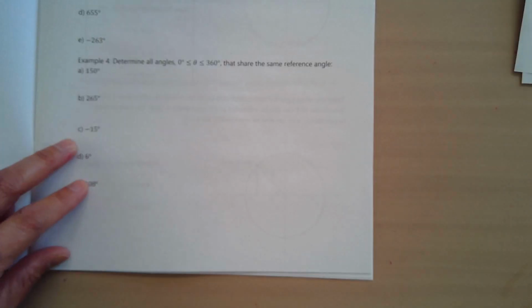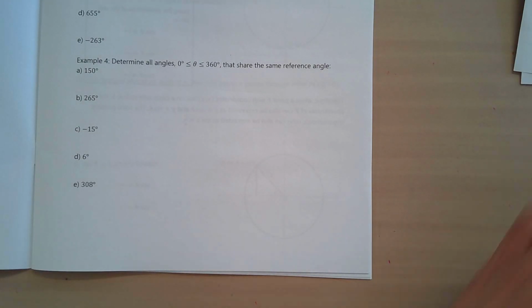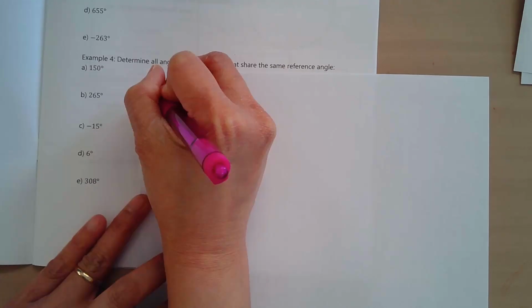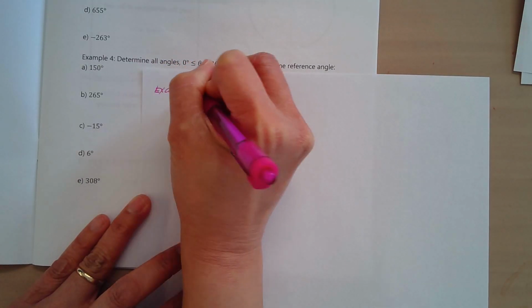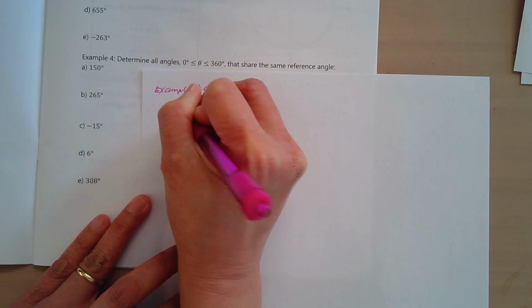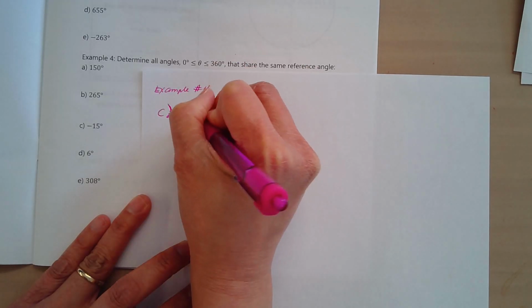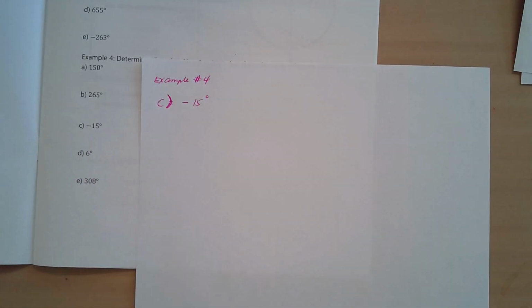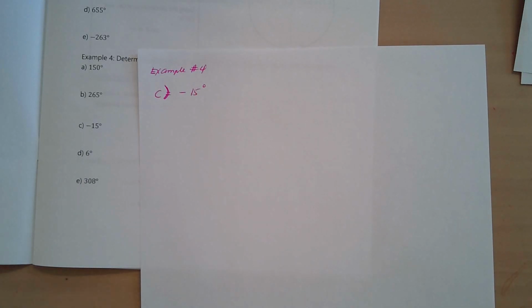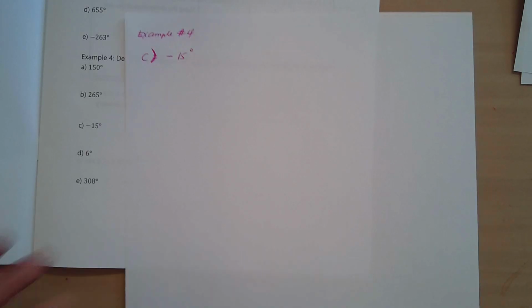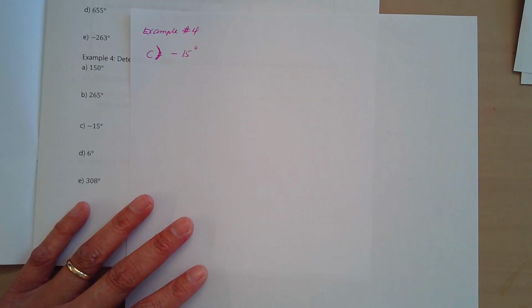Let's do letter C. Ooh, negative. Could this be a reference angle? It's deceiving, except for the fact that it's negative. So the answer would be no, right? Because a reference angle has to be positive and less than 90. Okay, so have your visual. Figure out where that is.